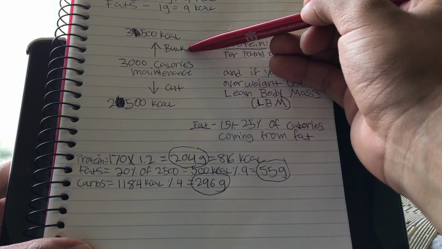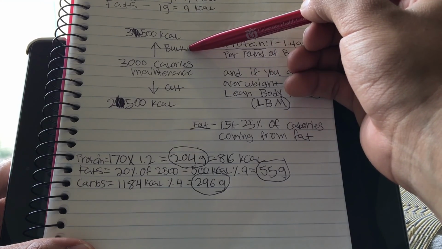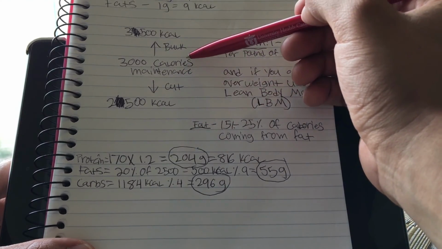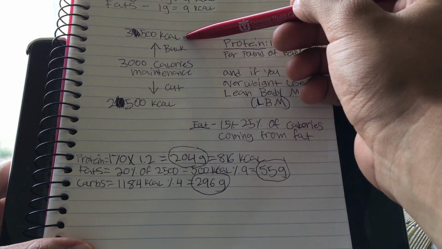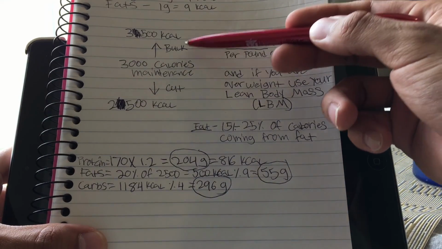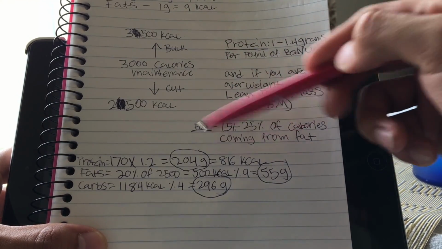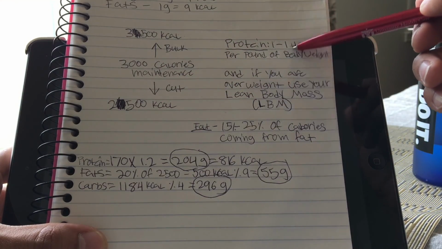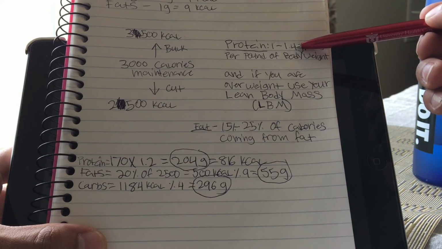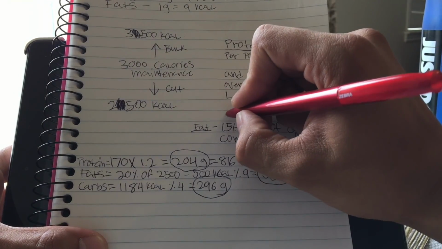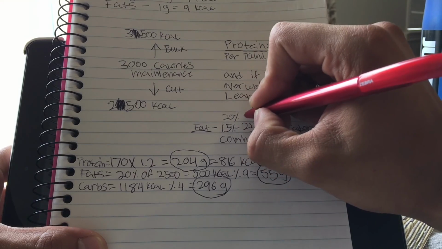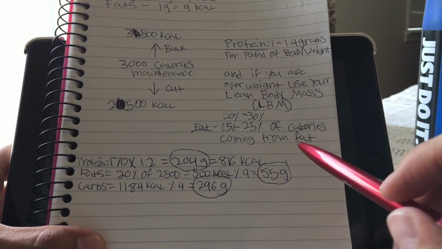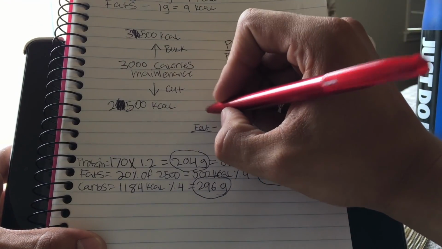Now, a bulk is relatively the same thing, except we go up 500 instead of down 500. Okay, so all we do is go up to 3,500 calories. There is a little difference when you're bulking in your fats. Your protein is relatively going to stay the same at about 1 to 1.4 grams of protein, but for fats, you're going to go from 20% to about 30%. Okay? So this is for bulking.